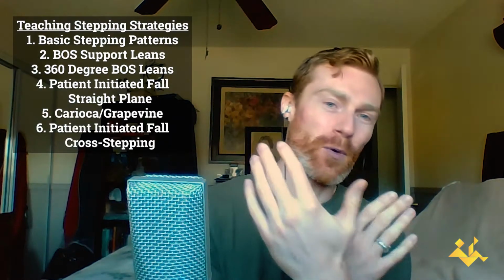Anyway, after they do the Grapevine or the Carioca, we can start going into self-initiated falls into those positions of the forwards and backwards foot situations. They're going to get crossed up. They're going to feel awkward. So this might be a spot that we're going to be working at for a few therapy sessions, or just a really long time for one therapy session. After that, we get to the ultimate teaching of the stepping strategies, and this is going to be the therapist-initiated falls.